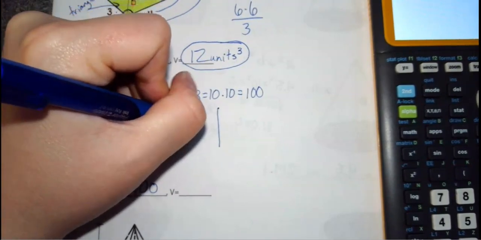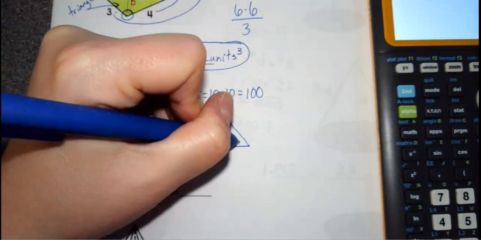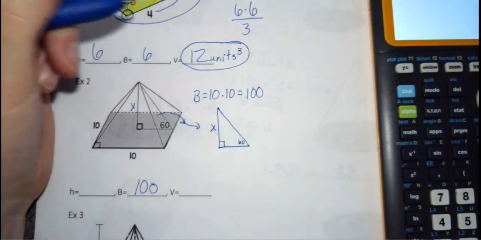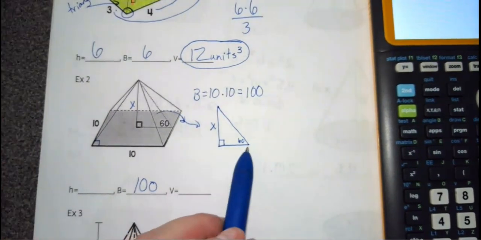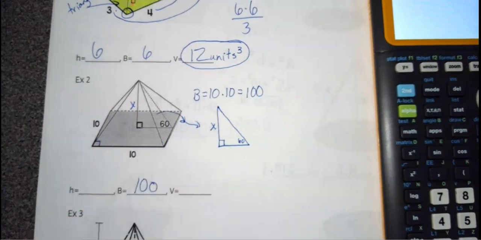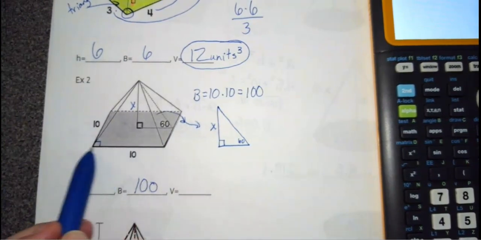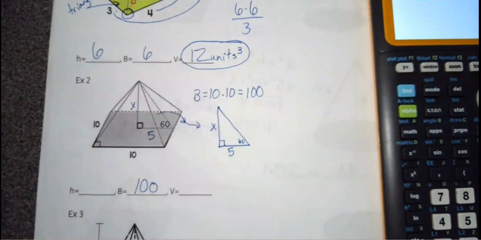We want to know this. This is 60. This is a right angle. We don't care about the slant height today. But what is this, like here to here, going to be? How would one figure that out? Anybody know? Yeah, it's going to be 5 because Cora's able to see that this whole side is 10. So if we cut that in half, it's going to be 5.